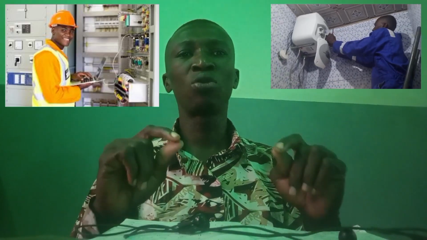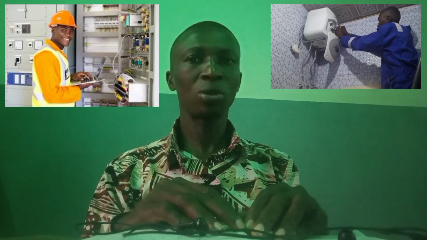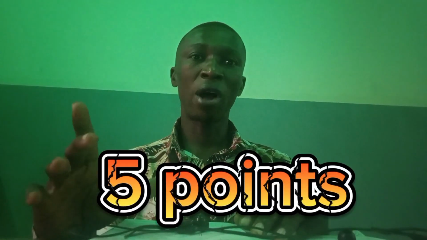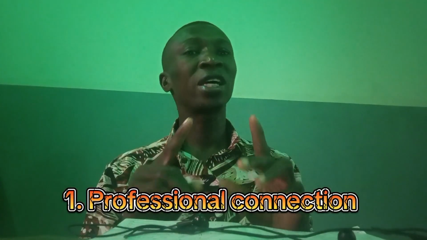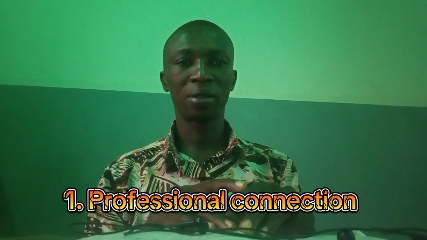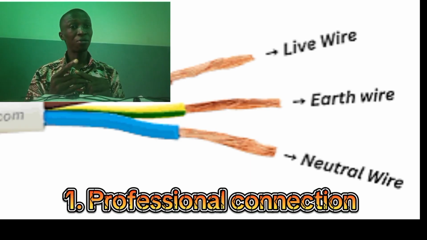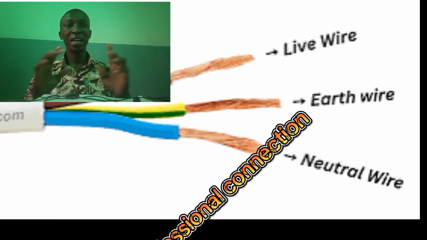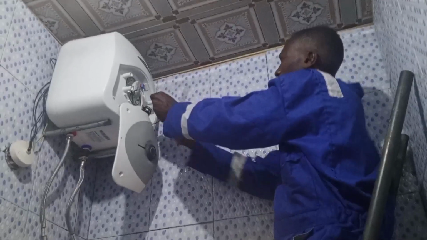How do you prevent this? One way to prevent this is to employ the services of a good technician. So I'll give you these points. I'll give you 5 points. One, you must ensure that the water heater is properly connected. You have to connect the live, the neutral and the earth. It must be properly connected.